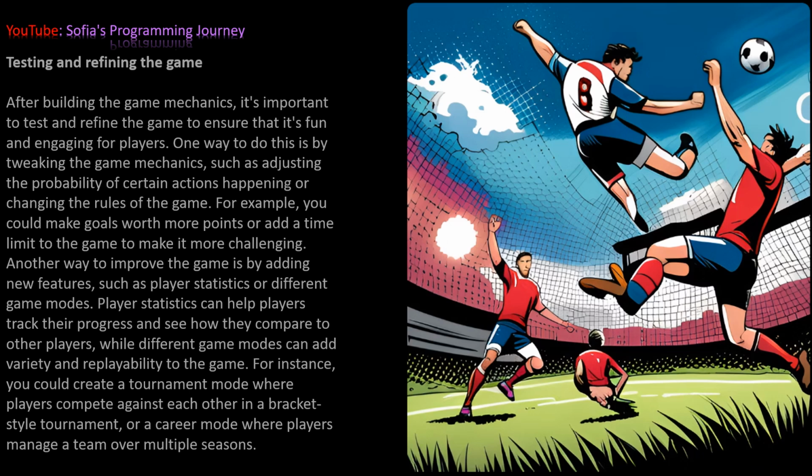After building the game mechanics, it's important to test and refine the game to ensure that it's fun and engaging for players. One way to do this is by tweaking the game mechanics, such as adjusting the probability of certain actions happening or changing the rules of the game. For example, you could make goals worth more points or add a time limit to the game to make it more challenging. Another way to improve the game is by adding new features, such as player statistics or different game modes. Player statistics can help players track their progress and see how they compare to other players, while different game modes can add variety and replayability to the game.